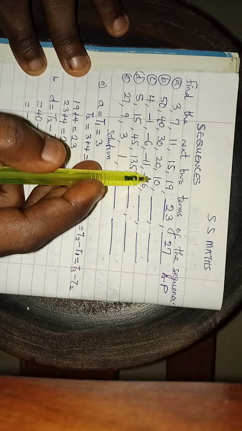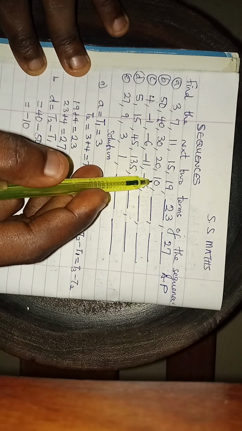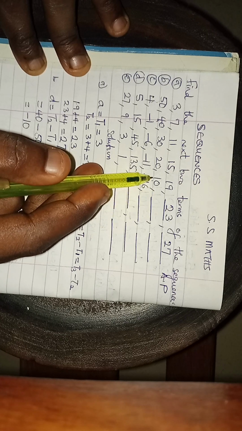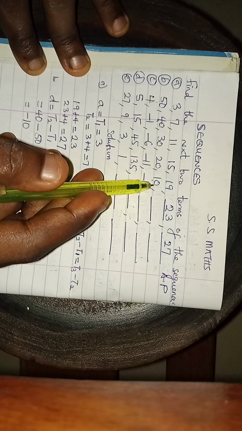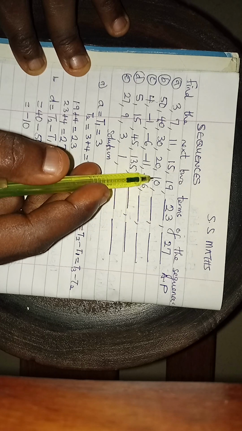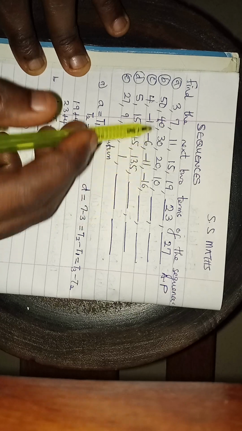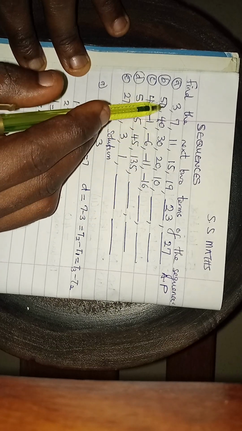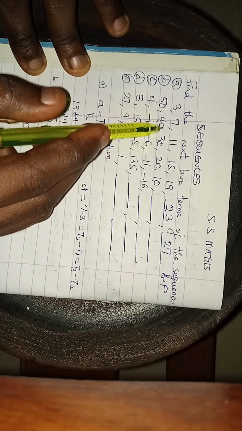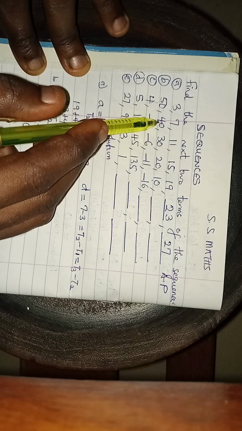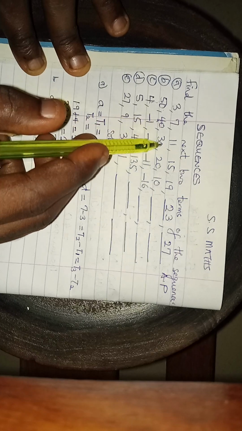So what will I do to this 10? I'm going to add minus 10. Or another way of saying it, you take away 10 from 10. You subtract, because this 40 is got by saying 50 minus 10. 40 minus 10. So you take away 10 from each term to get the next one.